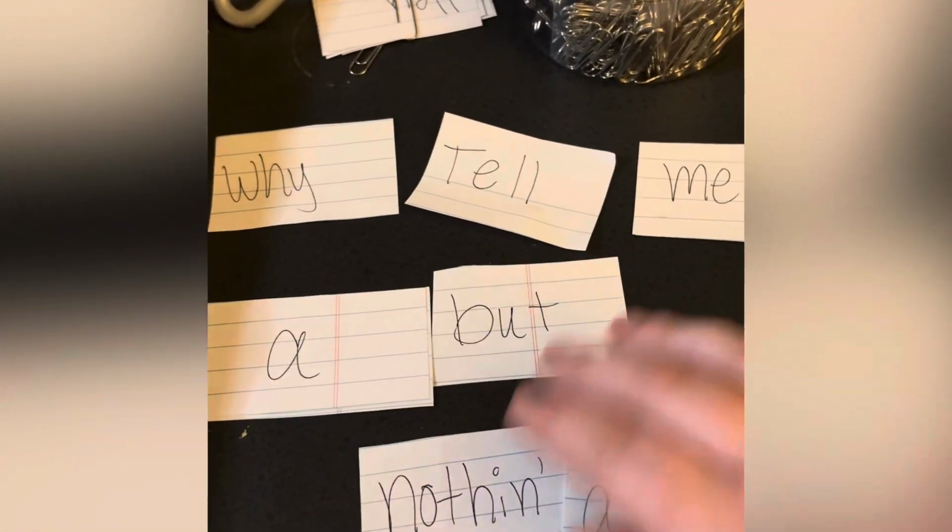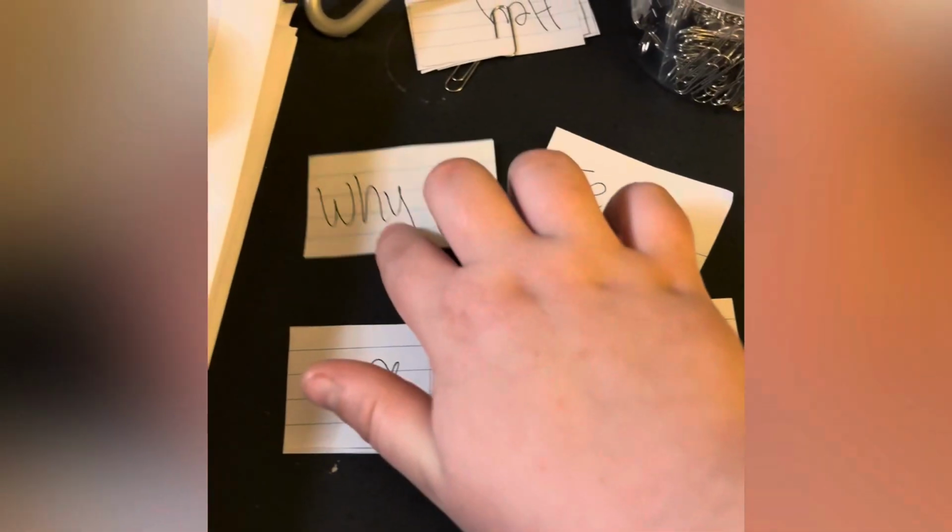And all the while, there will be the song playing, and the song will keep playing until each group or each student has figured it out. And it may take some time depending on the group.